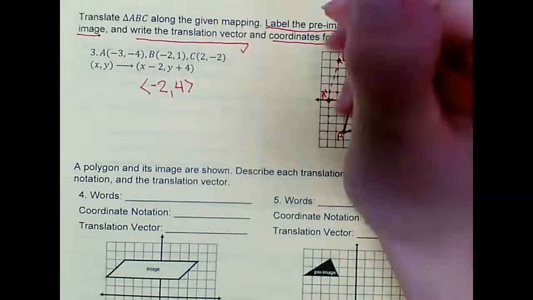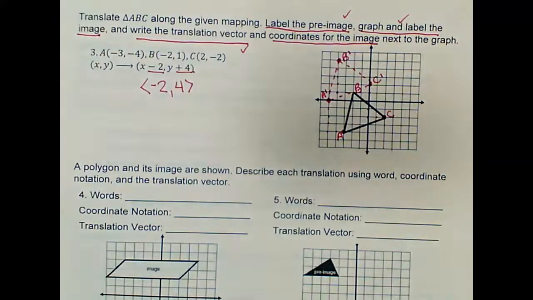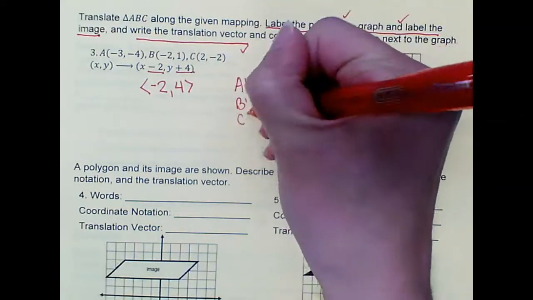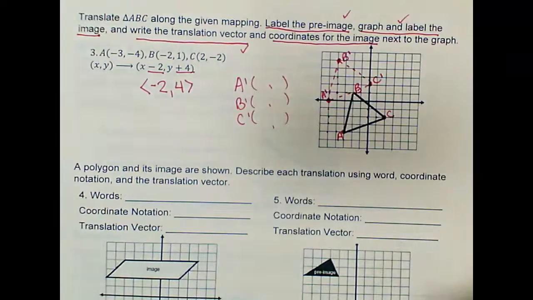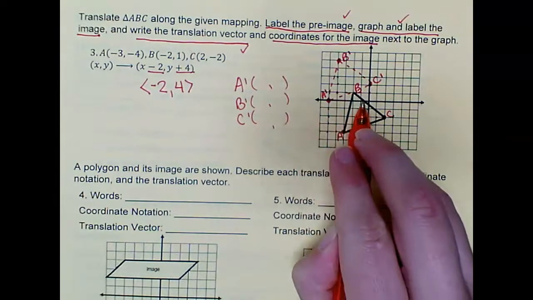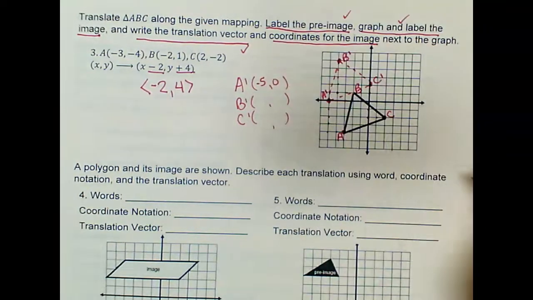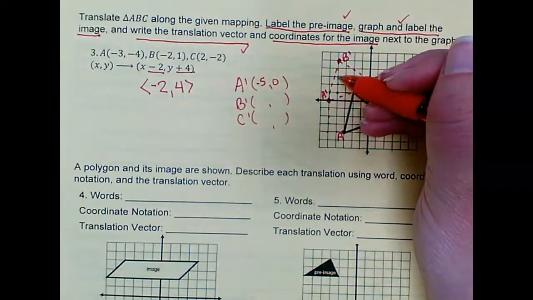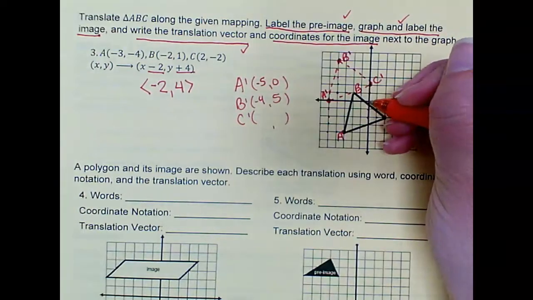We wrote the translation vector that came from the mapping. And now we need to write the coordinates for the image. So A prime, B prime, C prime. A prime is at the point 1, 2, 3, 4, 5, so -5, 0. B prime is at the point -4, 1, 2, 3, 4, 5. And C prime is at the point 0, 2.